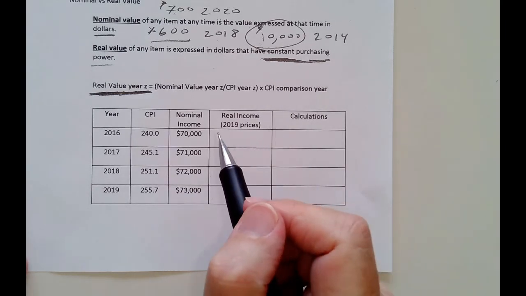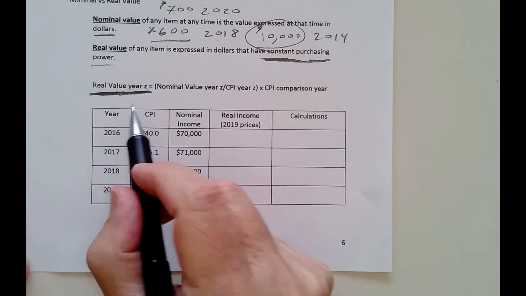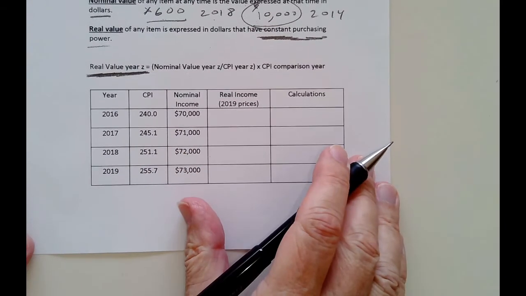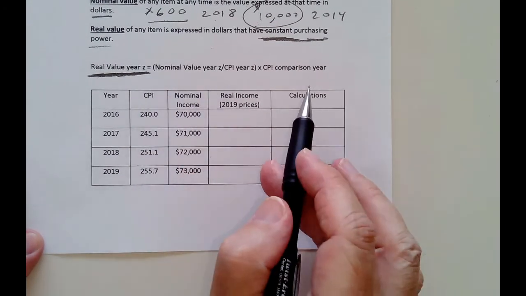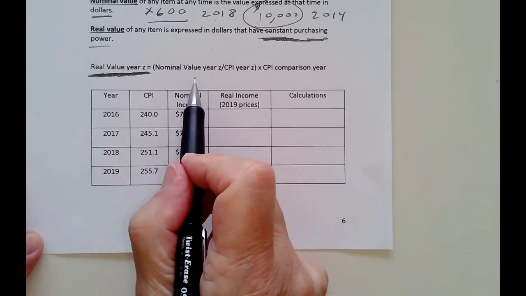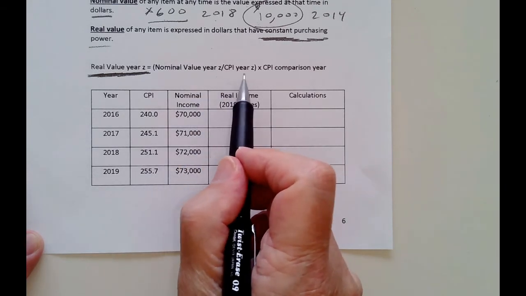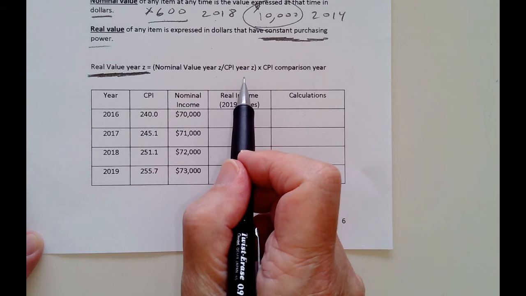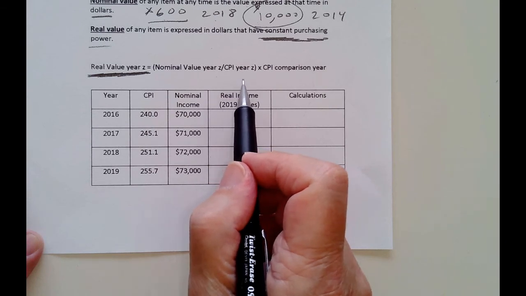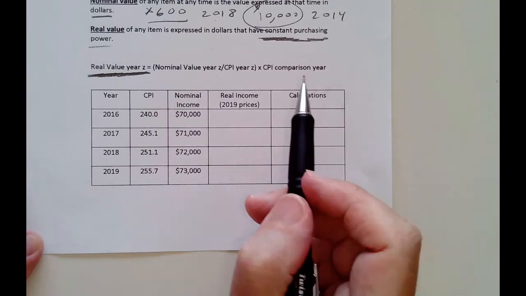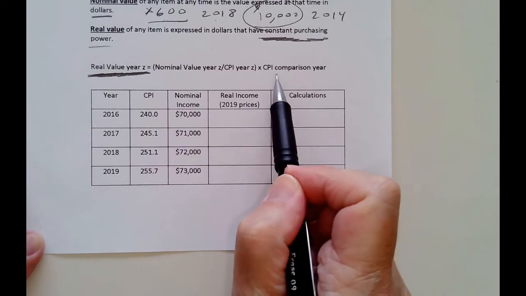Of all the equations in macroeconomics that I've used in my own personal life, this might be the one I've used the most. Very useful tool. By using this equation, I can turn any nominal values into real values. Here you take the nominal value for any year, year Z, divided by the CPI for that same year. And so we need the CPI numbers, and you can find CPI numbers going back to the 1920s, maybe even earlier, at the Bureau of Labor Statistics. You have to do a little searching there. And then you times by what is known as the CPI for the comparison year.